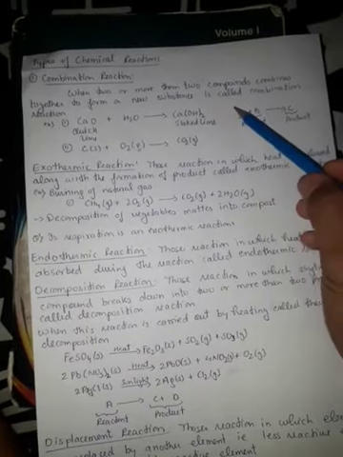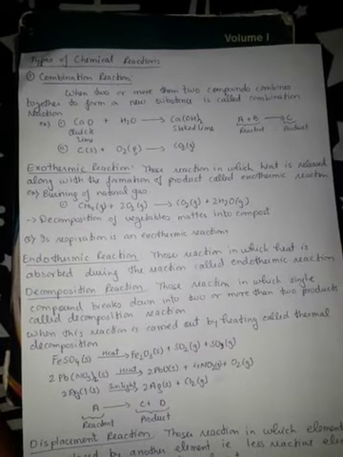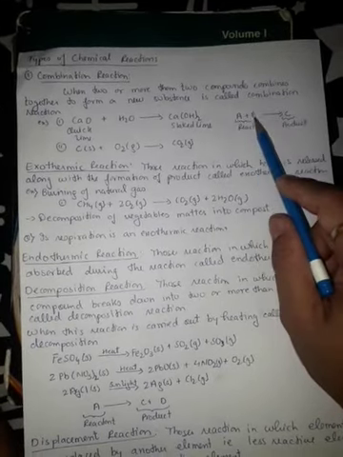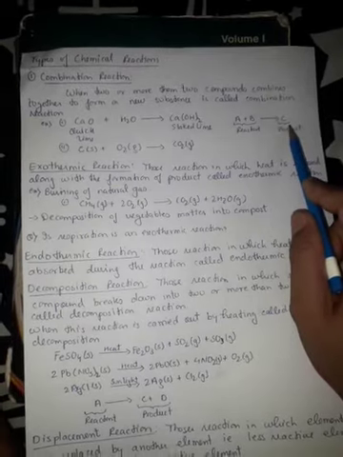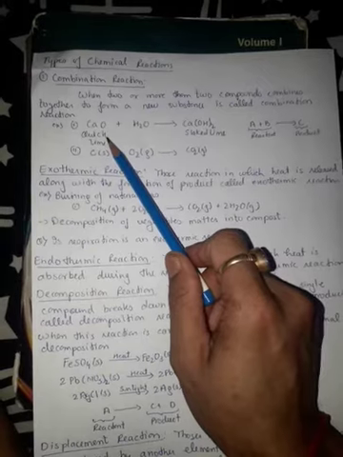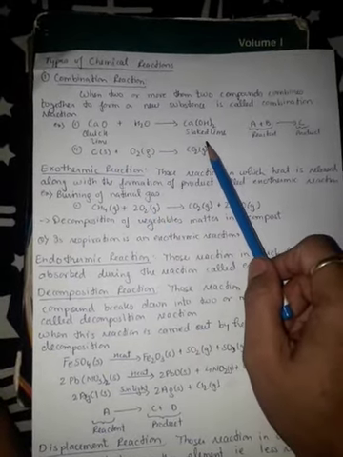जब भी दो या दो से ज़्यादा कोई भी एलिमेंट्स, कंपाउंड्स या मॉलिक्यूल्स एक साथ कंबाइन होते हैं कुछ नया बनाने के लिए, उनको हम कॉम्बिनेशन रिएक्शन कहते हैं. They are called as combination reaction. For example, A and B are two parts which combine to give product C. Let's see the example. Calcium oxide, this is quicklime, reacts with water to form calcium hydroxide, which is slaked lime. Similarly, carbon reacts with oxygen to form carbon dioxide.